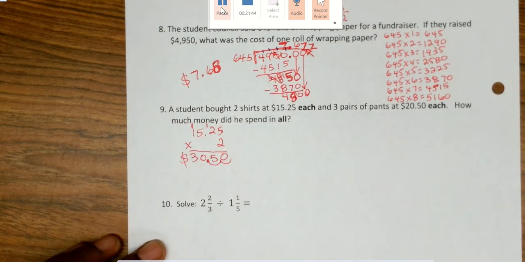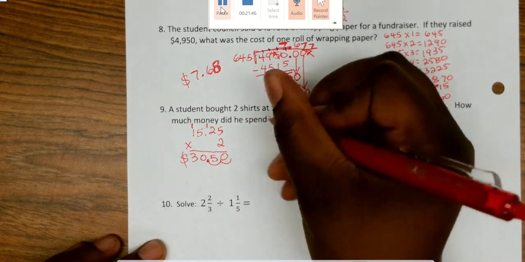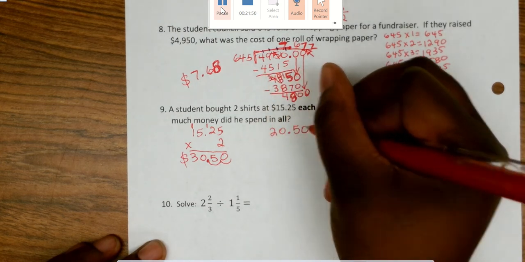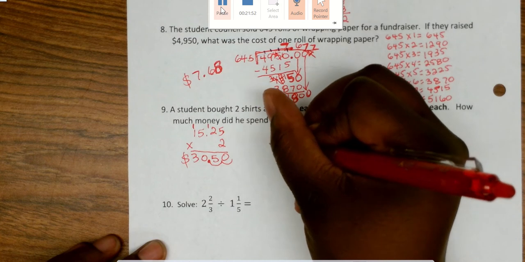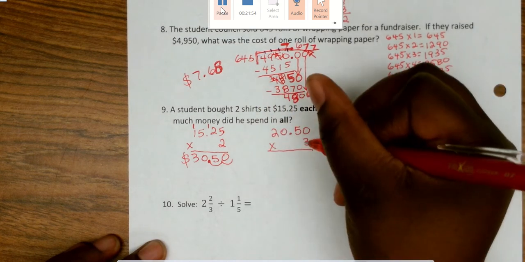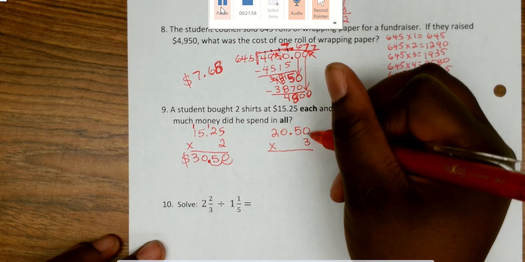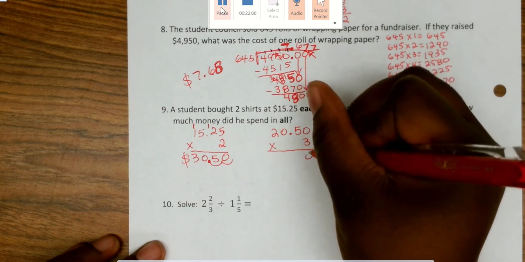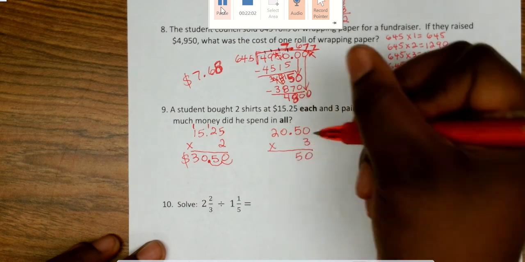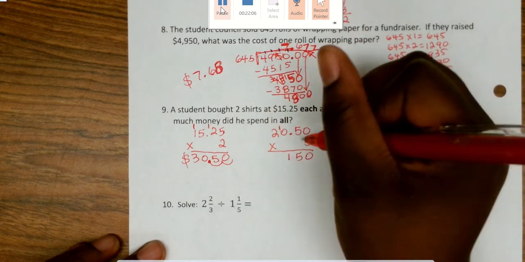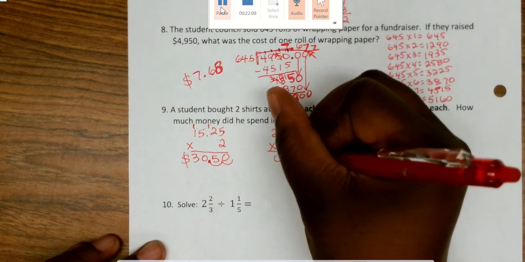So now it's time for me to find out the cost of the pants. $20.50 times 3 of those pairs that were bought. All right, so we know that this first number is, 3 times 0 is 0. 3 times 5 is 15. 3 times 0 is 0 plus that 1. 3 times 2 is 6.